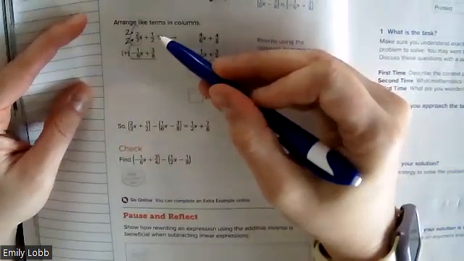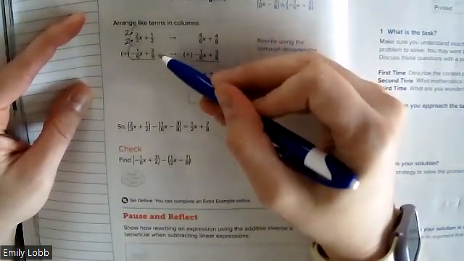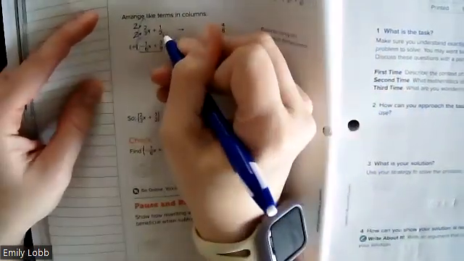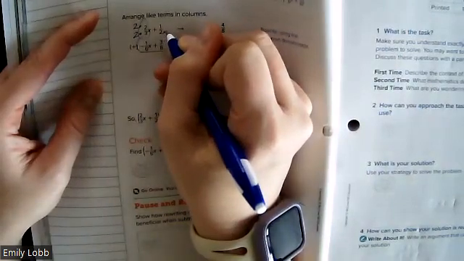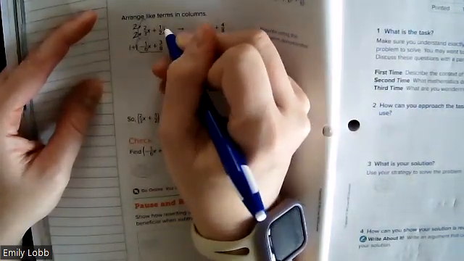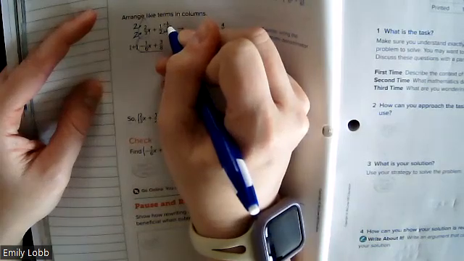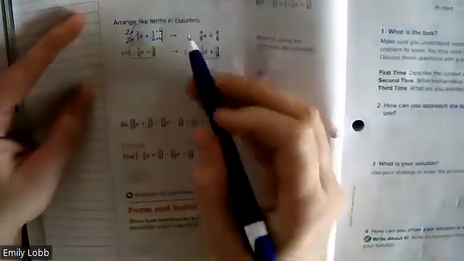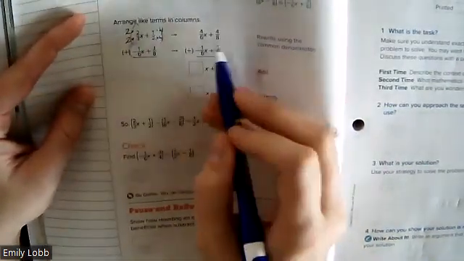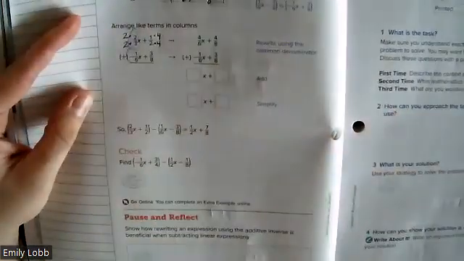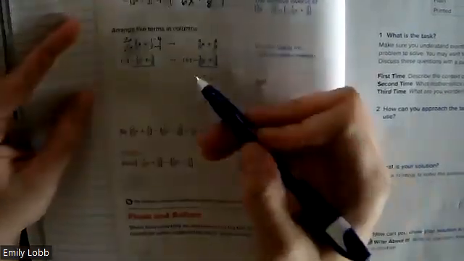Then I see I need to combine 1/2 with 3/8. So how do I change 2 to an 8? I multiply by 4. Whatever I do to the bottom, I have to do to the top. So 1 times 4 is 4. 2 times 4 is 8. Now, what we need to combine have common denominators.